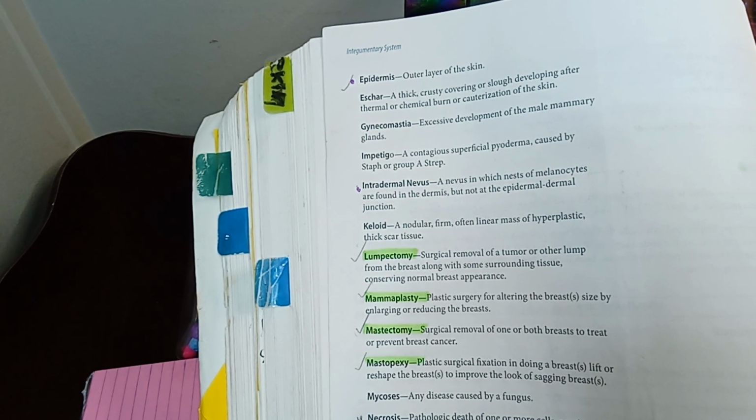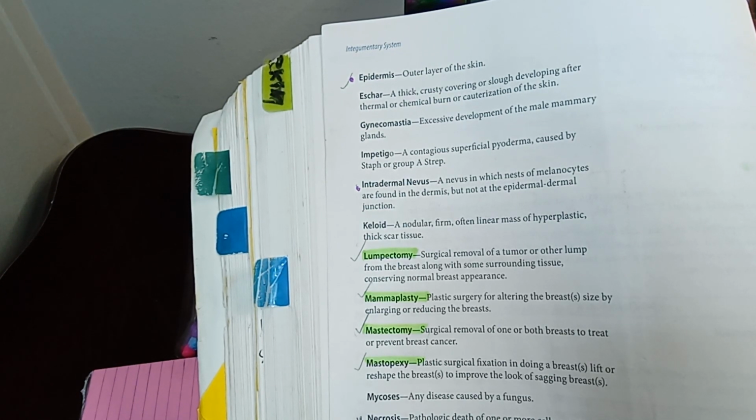So you notice that you have mammo, you have mast, and those have to do with the breast. So you kind of have to know your anatomical sites, or your body parts.